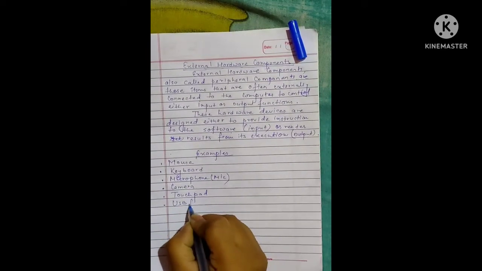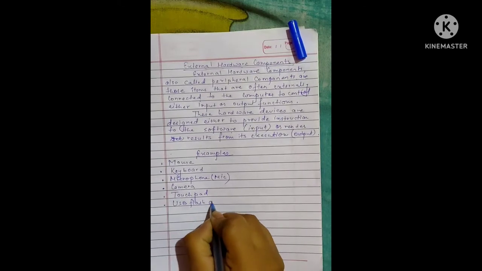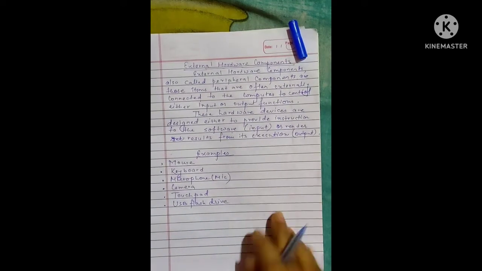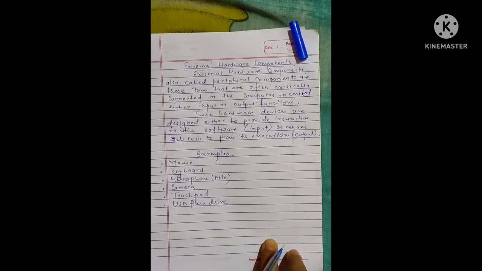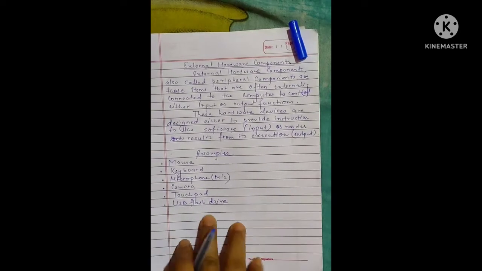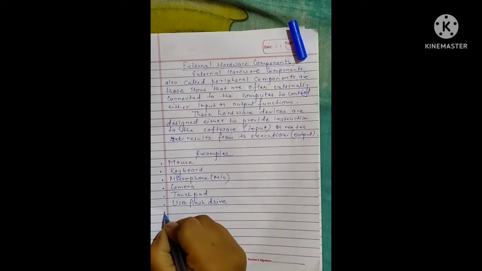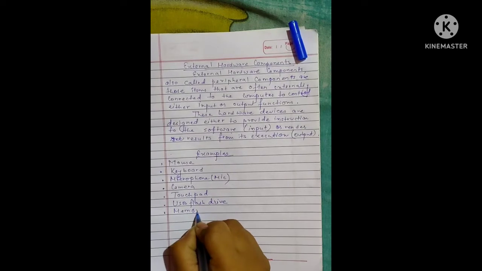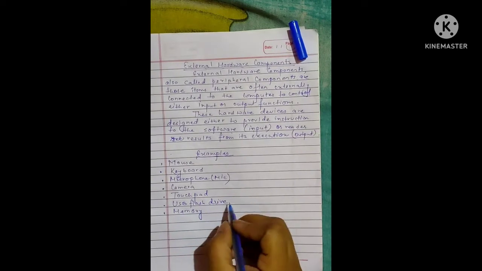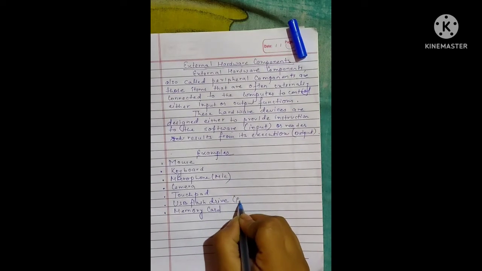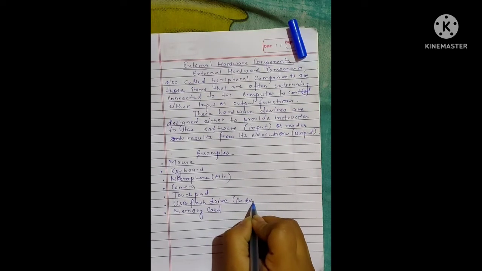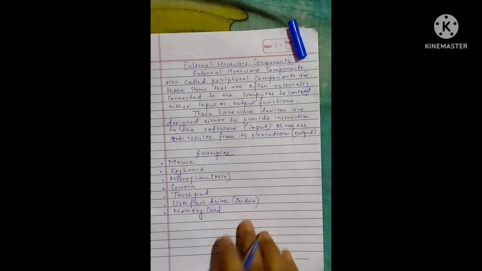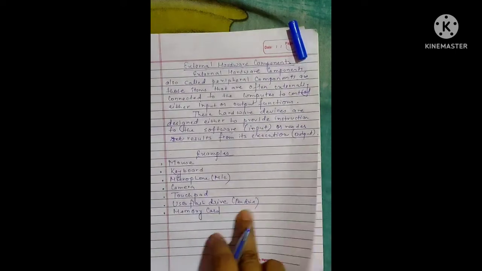USB flash drive. Now what is this? USB flash drive is a port where USB can be inserted. USB flash drive can also be termed as pen drive. Okay, it is the same thing.